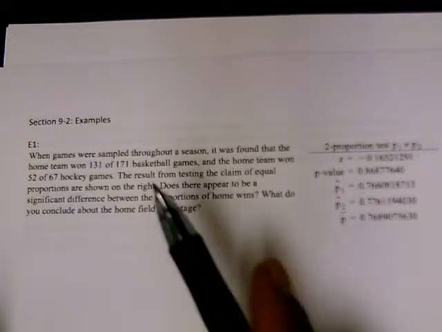Okay, so here we're going to have to test a claim about two proportions. Okay, because it says that the result from testing a claim is given to us on the right. So we're going to use that 8-step hypothesis testing procedure to do these types of problems. Now, if you're not familiar with the 8-step hypothesis testing procedure, I suggest you look over the video for section 8-2 for the basics of hypothesis testing, where I introduce that 8-step procedure for hypothesis testing. Okay, so now let's go ahead and start that 8-step procedure.